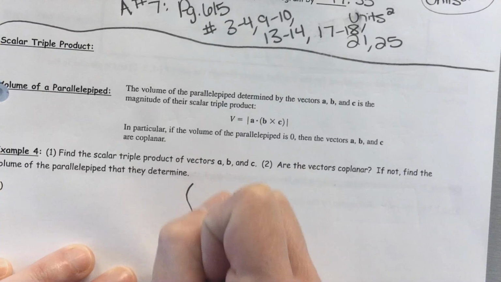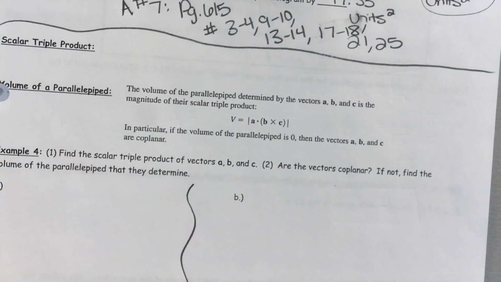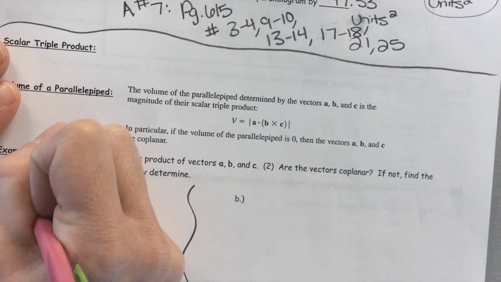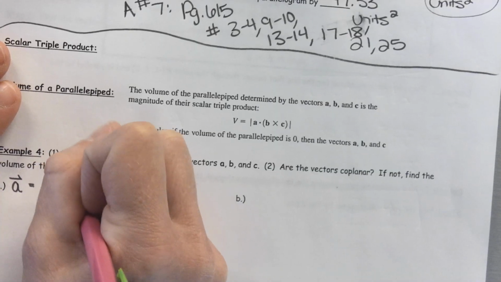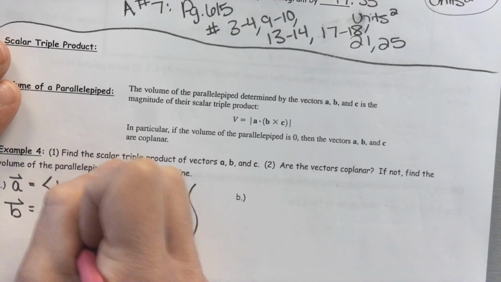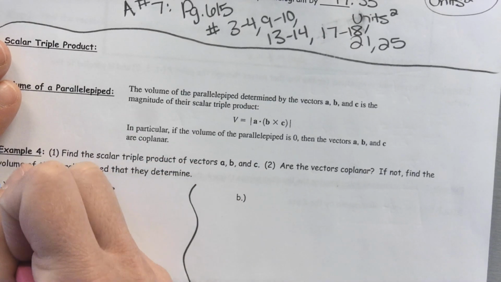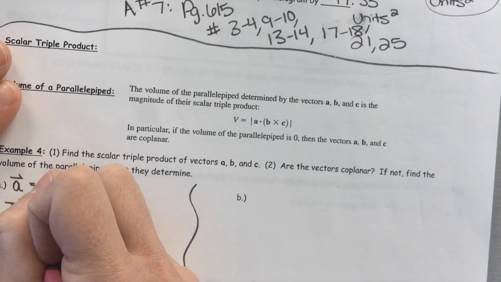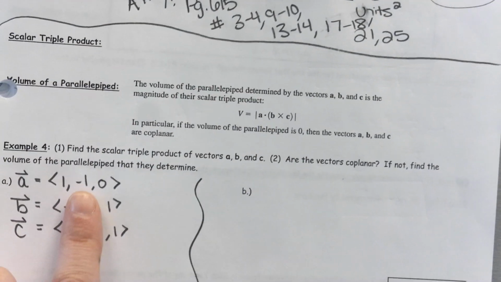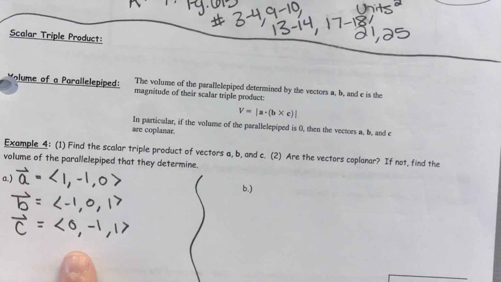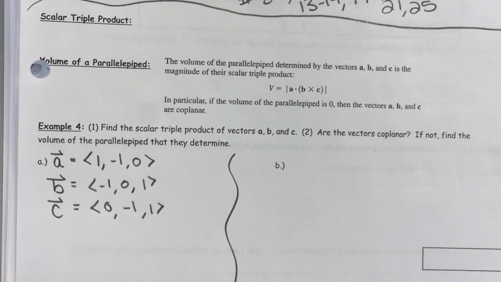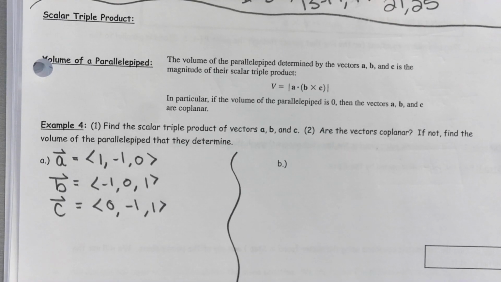We want to find if we have volume, and if we do, we want to calculate what the volume is. So kind of like always, we don't have any information given because the formatting is weird, so I'm going to give you your vectors. So let's say we have vector A, and it is 1, -1, 0. And then we have vector B, and it is -1, 0, 1. And then we have vector C, and it is 0, -1, 1. Let me check all my signs. Make sure I feel good about how I just wrote that down. Yes, I match. Okay. All right.